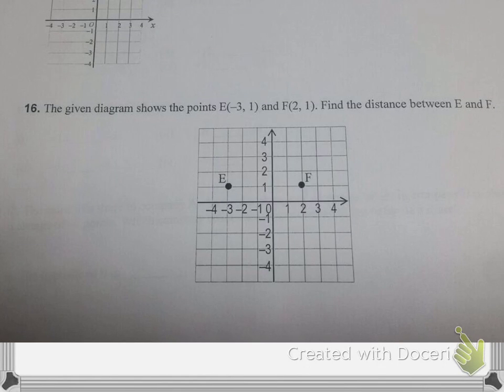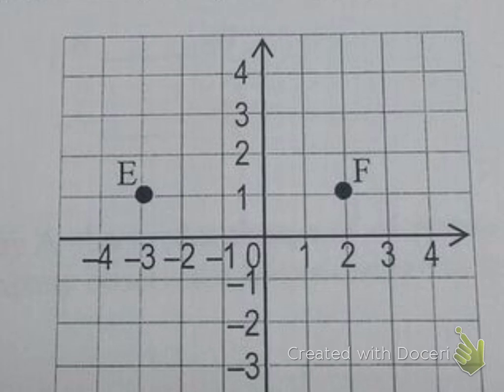For number 16, they give us e, which is backwards 3, up 1. And then f is going to be forward 2 and up 1. And they want to know the distance between e and f. So one of the easiest ways, of course, is simply to go through and count 1, 2, 3, 4, 5. So the distance is 5 units.